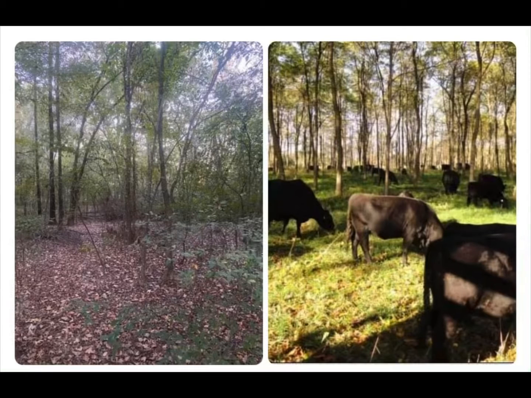All right. So on the left, you see pretty much unmanaged land, and on the right, you see a silvopasture. The silvopasture requires a little more work, a little more effort, but you can take land that you basically have no possible way to make any kind of money with, and you can turn it into an income source. It's also more aesthetically pleasing.